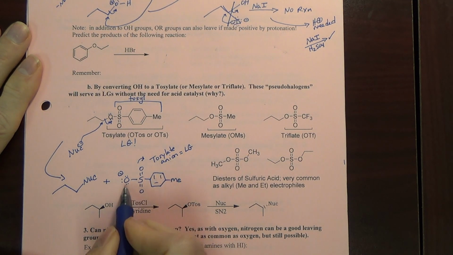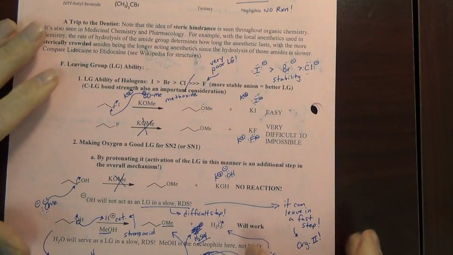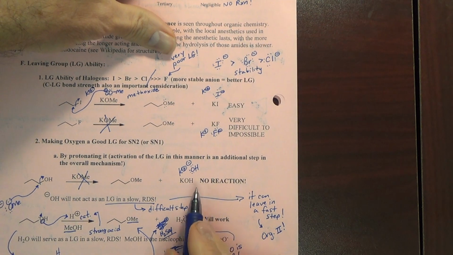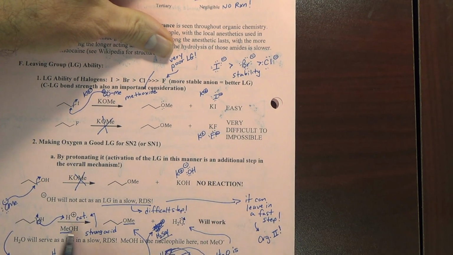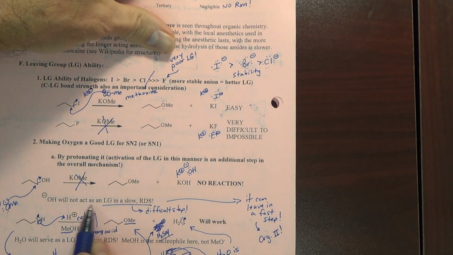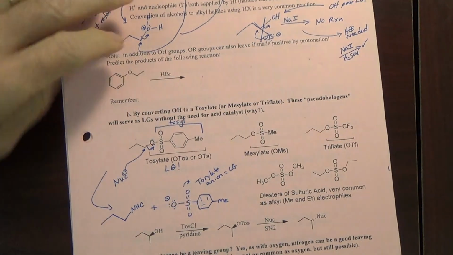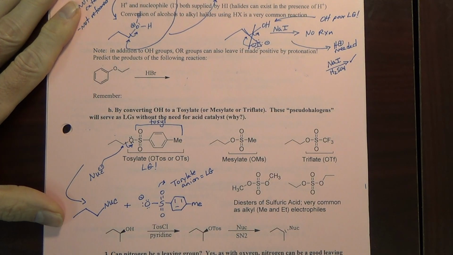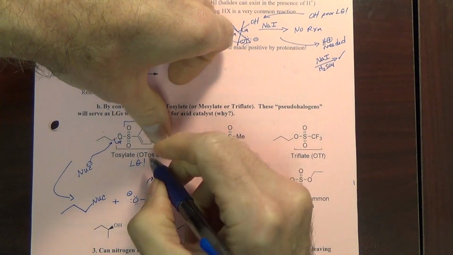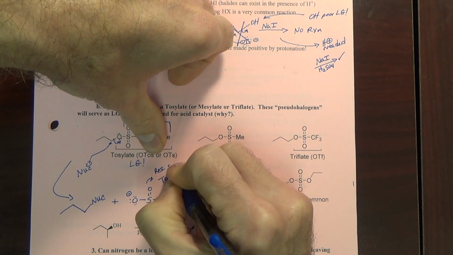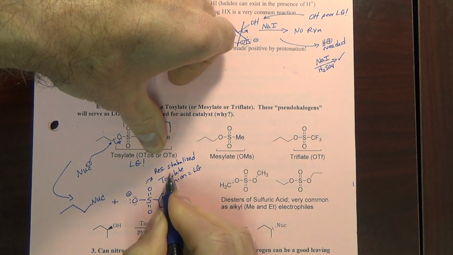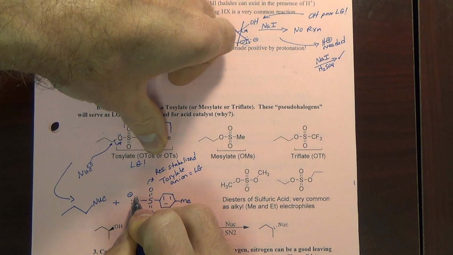Now, why will the tosylate anion serve as a leaving group, but the hydroxide ion will not? Okay, the hydroxide will not act as a leaving group in a rate determining step. Why will the tosylate be a leaving group? And it's because it's stabilized. It is a resonance stabilized tosylate anion. We can draw resonance.